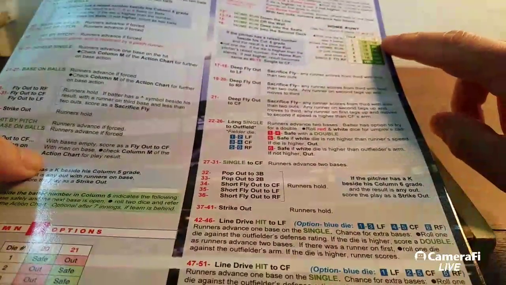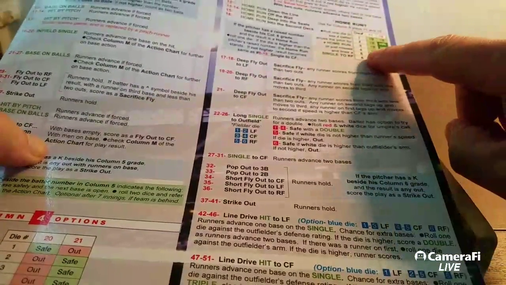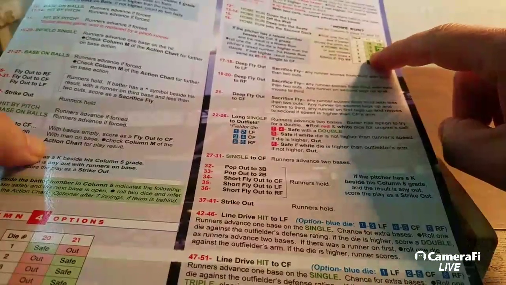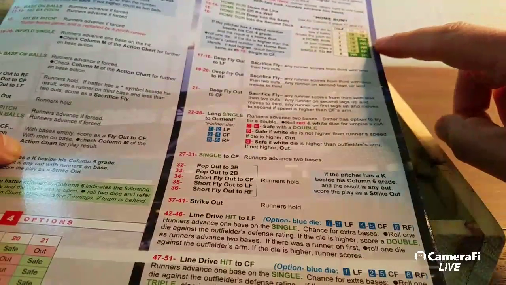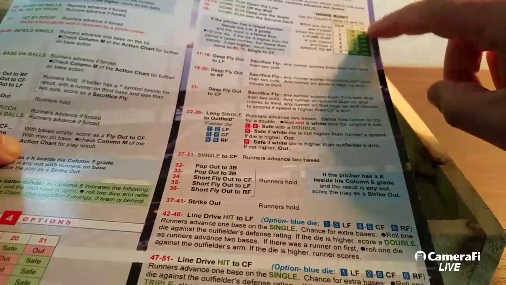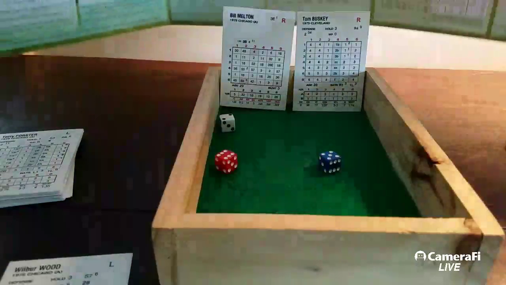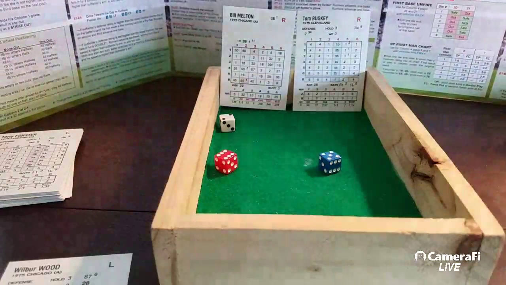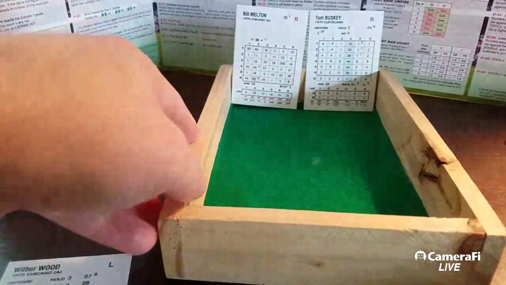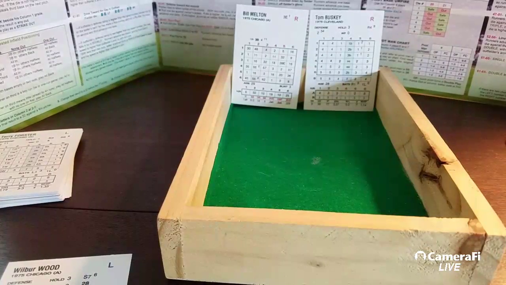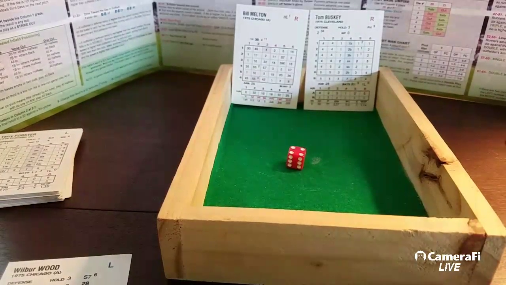There is a chart here when there's an 11 or a 12. When it's an 11, you roll 1d6, and if you roll a 1 through 5, it's a single. A 6, it's a home run. But when the result's a 12, it's always a home run unless you roll a 1 on a d6. So I'm going to roll 1d6, and if it's a 1, then it's just going to be a single. If it's anything other than a 1, Bill Melton will go yard against Mr. Buskey. It's a 4, so it's a home run for Bill Melton.